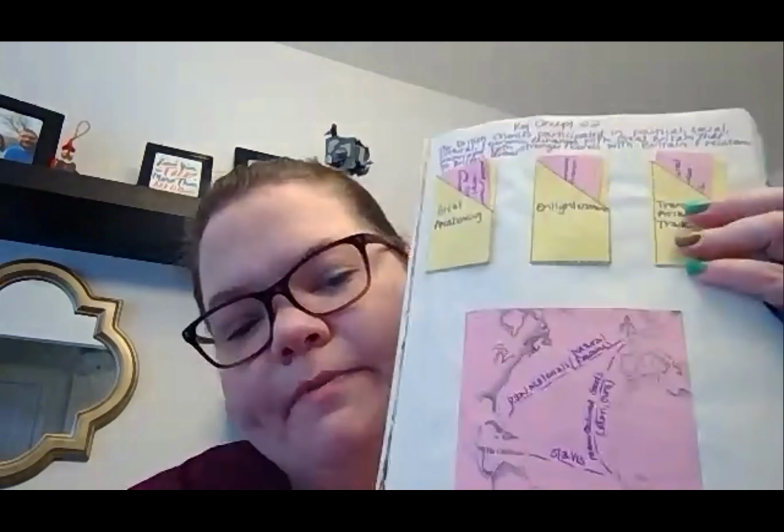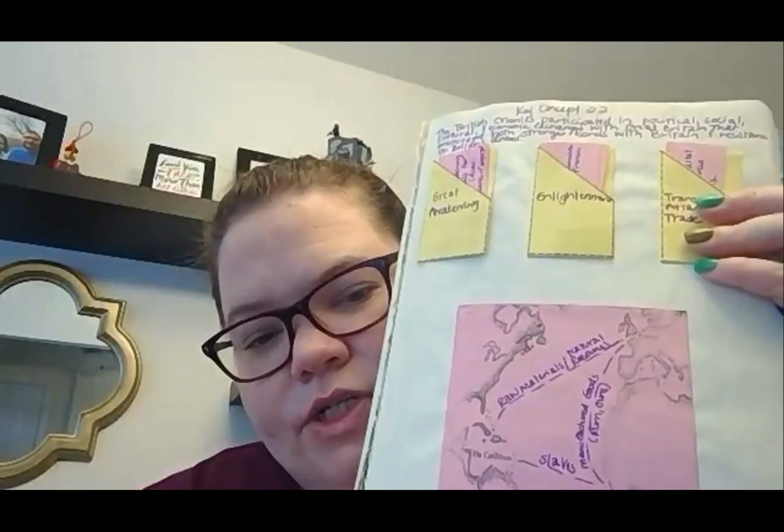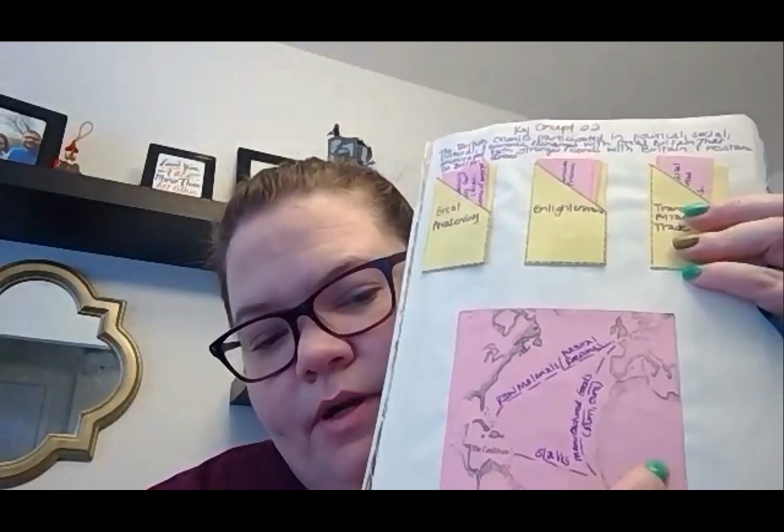So we see that influence from all of our Enlightenment philosophers. And lastly, we have the transatlantic trade, which of course is represented visually by this triangle trade, and the exchange that's going on between not only Europe and the New World, but also from Africa too.